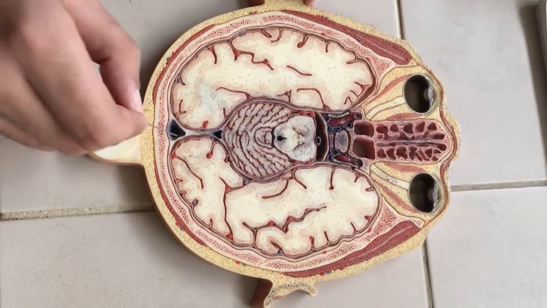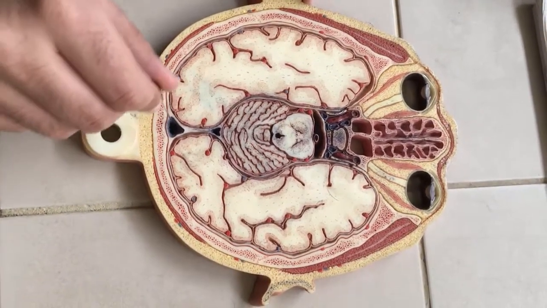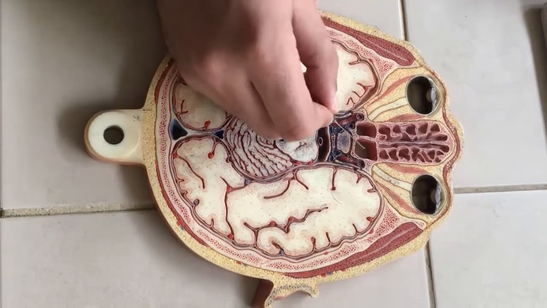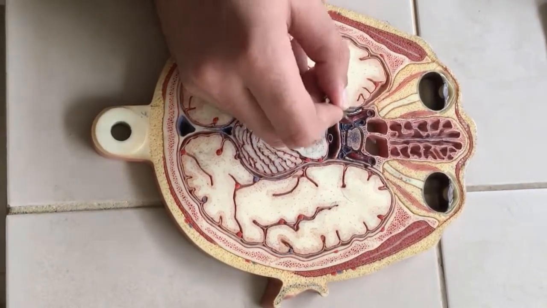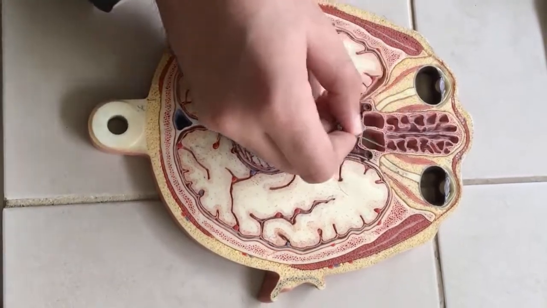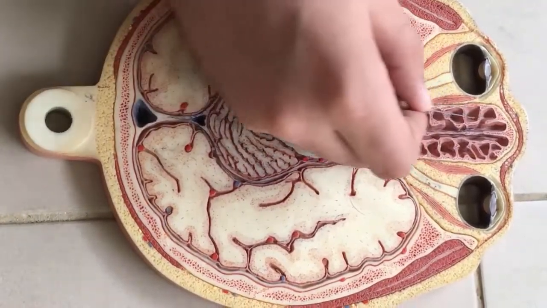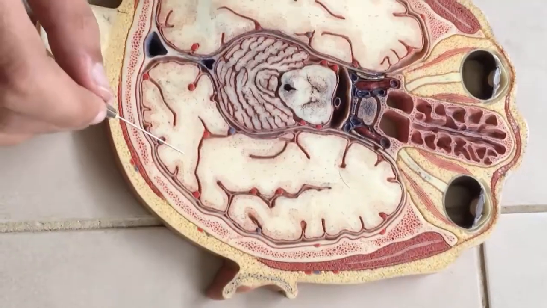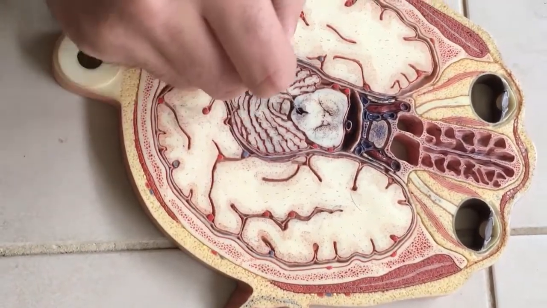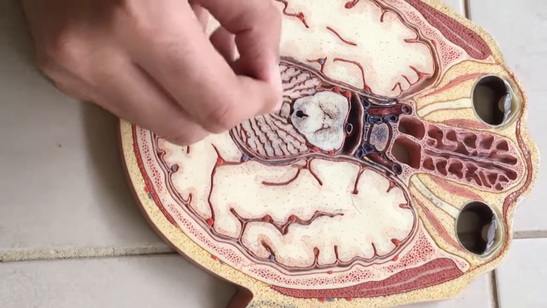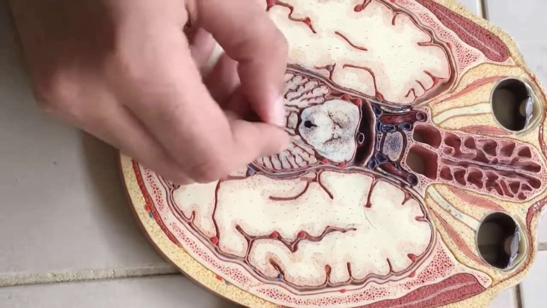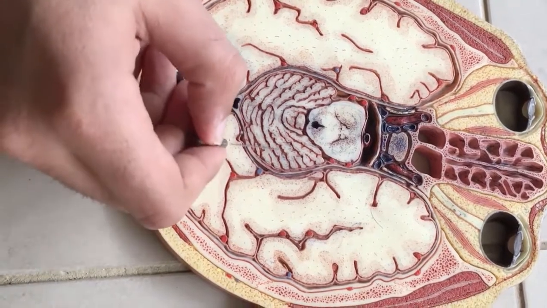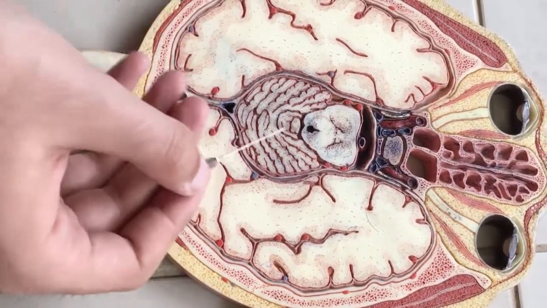Here, this is the superior sagittal sinus. This is the straight sinus. These are the sphenoidal air sinuses, and these are the ethmoidal air cells or air sinuses. Now here, because we still have the cerebral aqueduct, this is still the inferior part of the midbrain. This is the vermis, and this is the start of the expanding of the hemispheres.